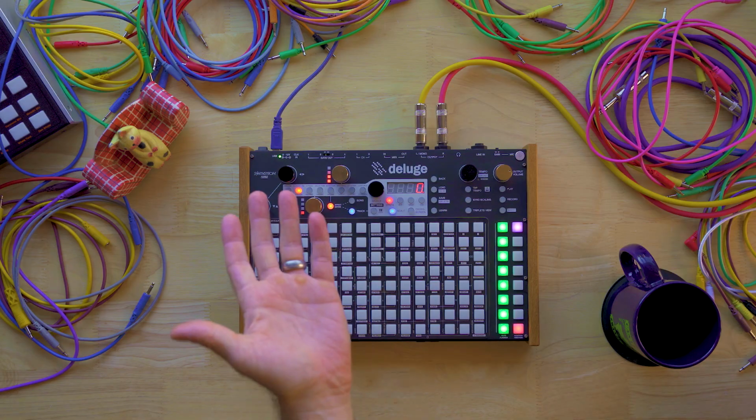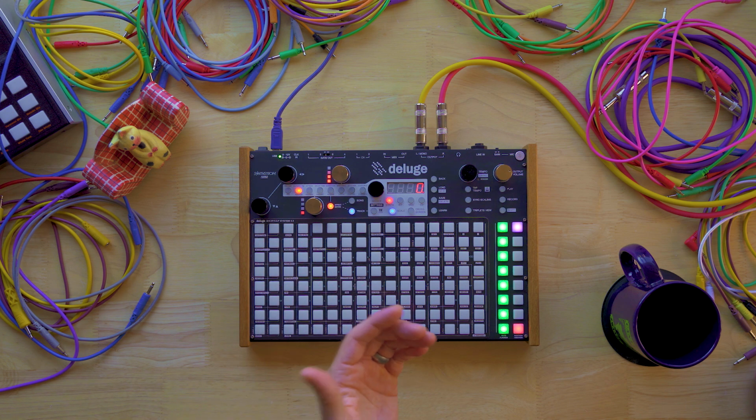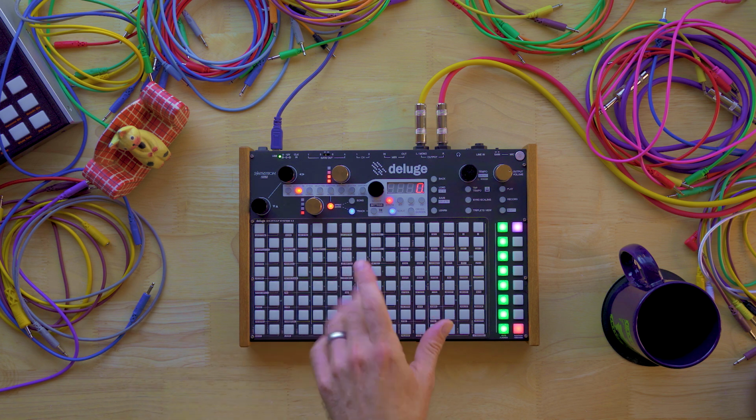Okay, so obviously it's a pain in the ass to have to go and play back the MIDI every single time that you want to assign a track and record each track separately. So what I want to try now is something I think will work.